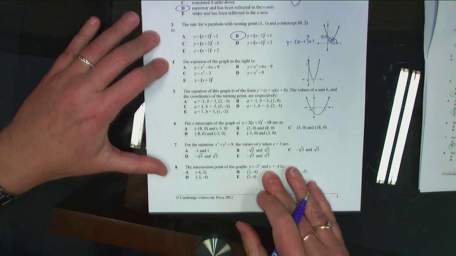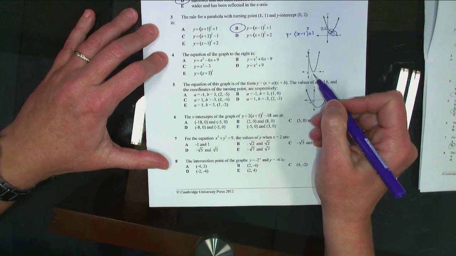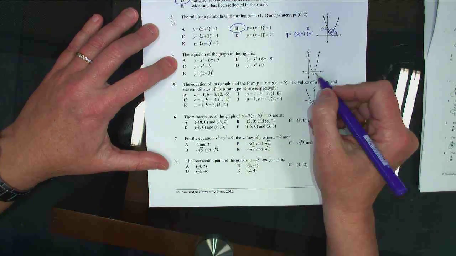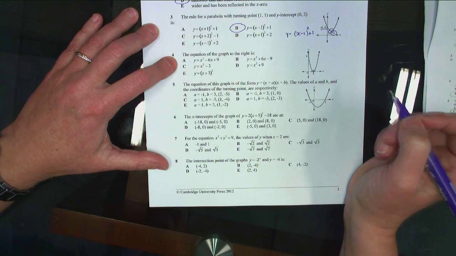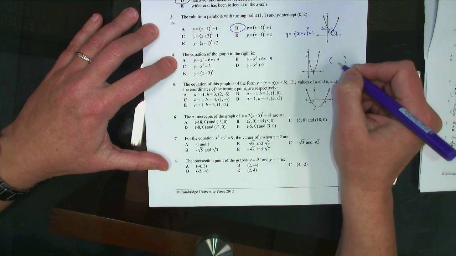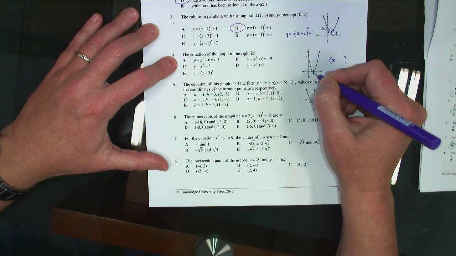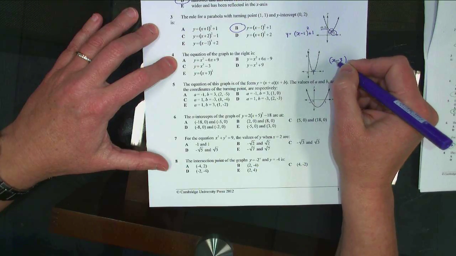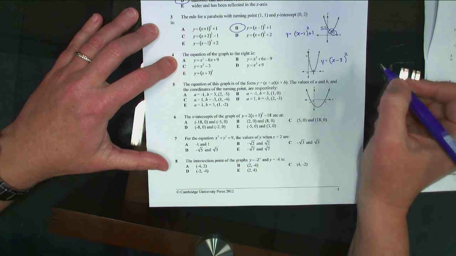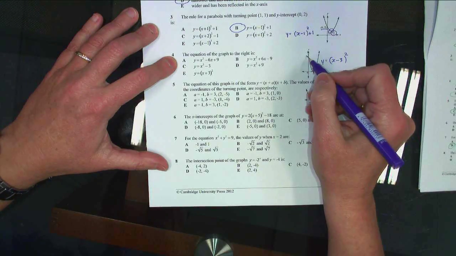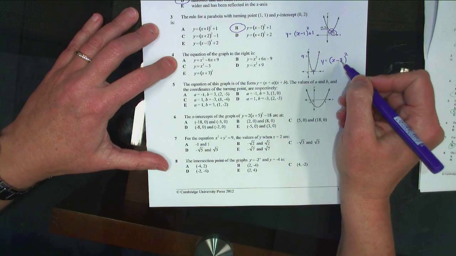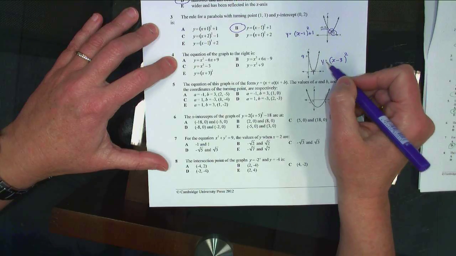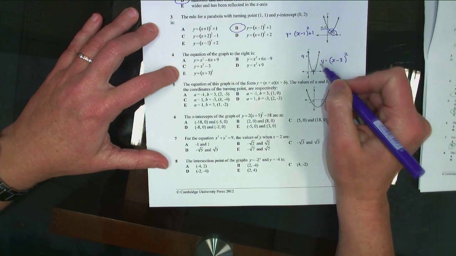Question 4, the equation of the graph on the right is, so we're looking at a turning point here of 3. So if we have x, to make this plus 3, we need to have minus 3 here, x minus 3 squared, and just check that that works with the point 0, 9. 0 minus 3 is minus 3, squared is 9, so that makes that true. So this is the equation.